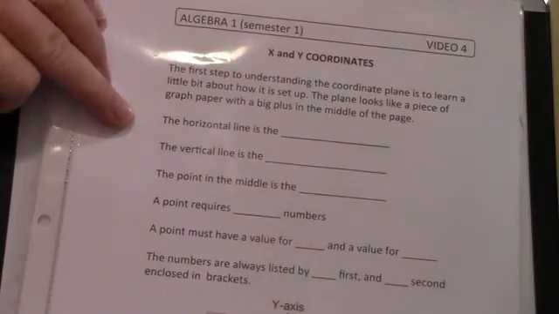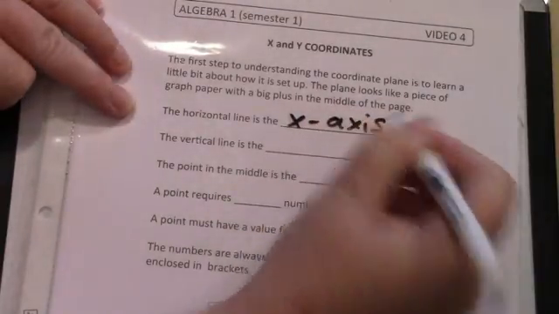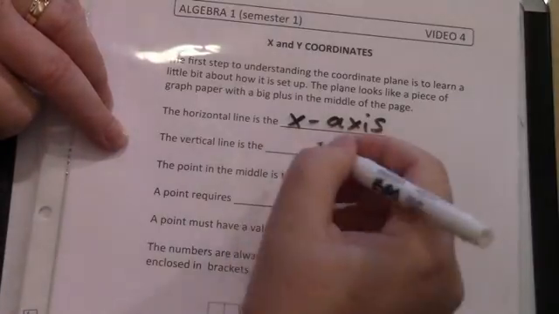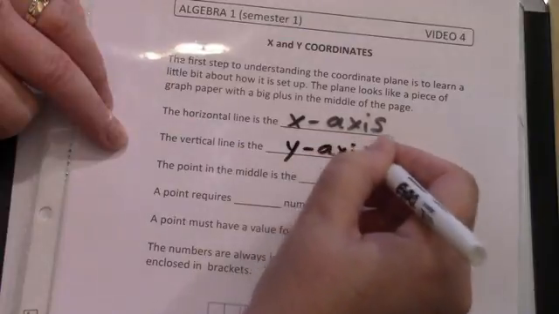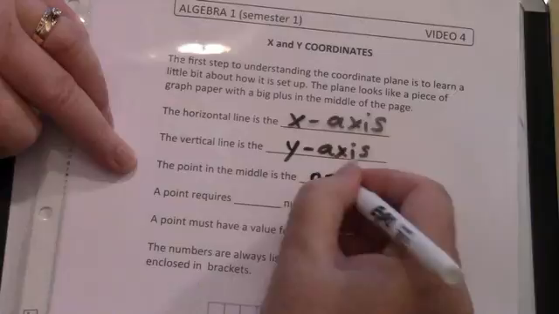The horizontal line is the x-axis. That's the line that's like the horizon. It's flat, straight across. The vertical line that goes straight up and down is the y-axis. The point in the middle is the origin.